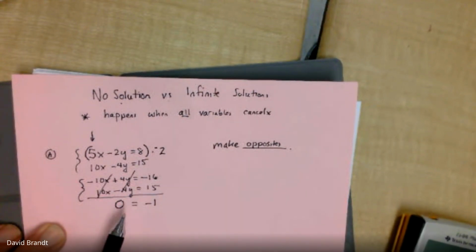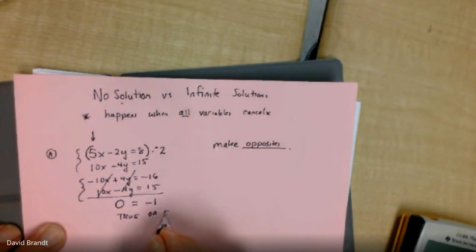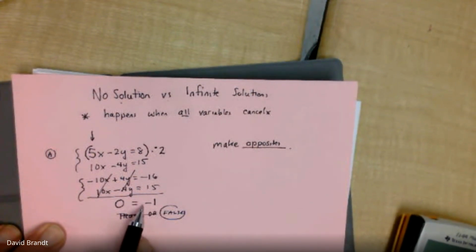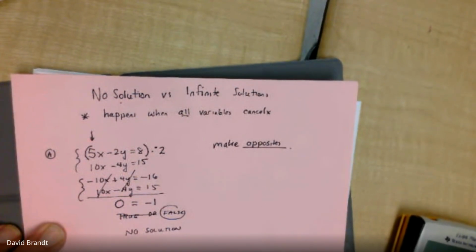Now you need to look at that. Is that a true statement? Is that true or false? Is 0 equal to negative 1? Hopefully you said that's false. If you get a false statement, two numbers that are not equal to each other, the answer is no solution. So that one was no solution.